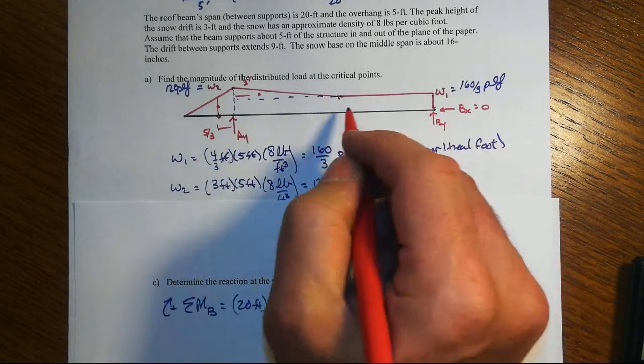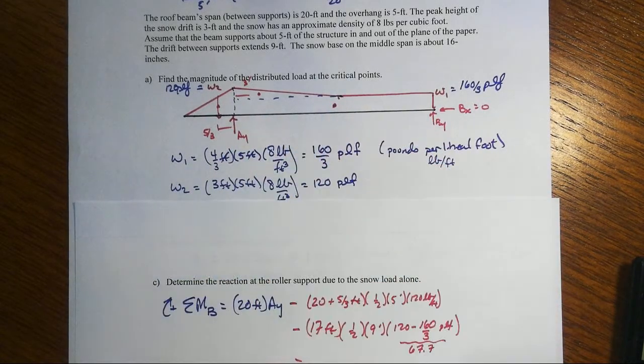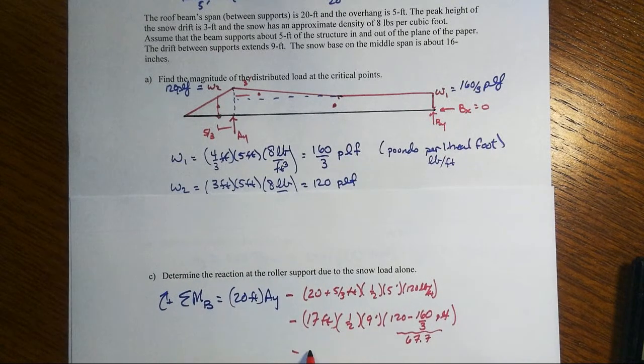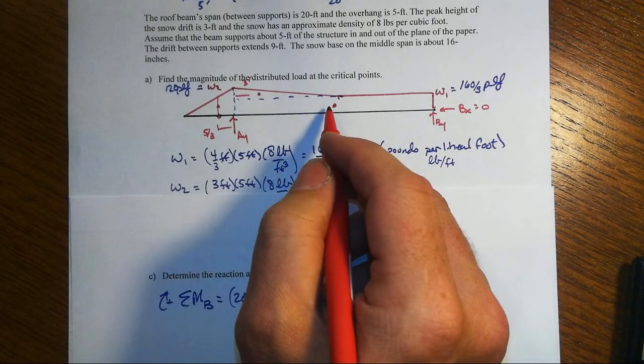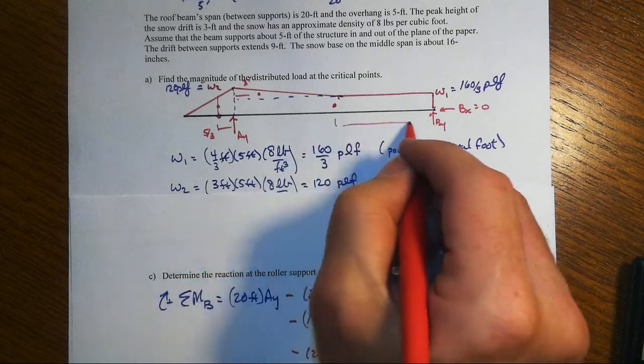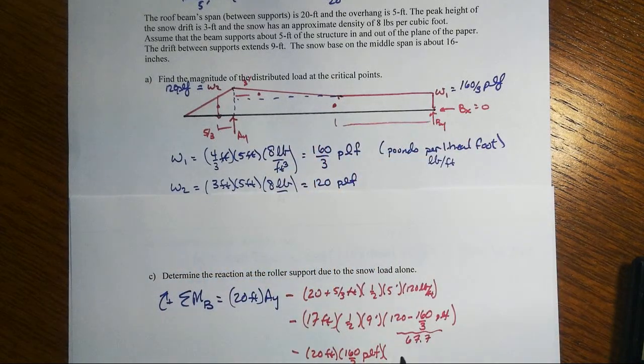Then we got to do all of this rectangle. Well, that's uniform, so that's going to be 20 feet times 160 divided by 3 pounds per foot. And its moment arm, oh, hey, the moment arm is 10 feet. So that was just the base of the rectangle. Alright, so I didn't do the moment arm in the same order as I did it for these others. Set that equal to 0.